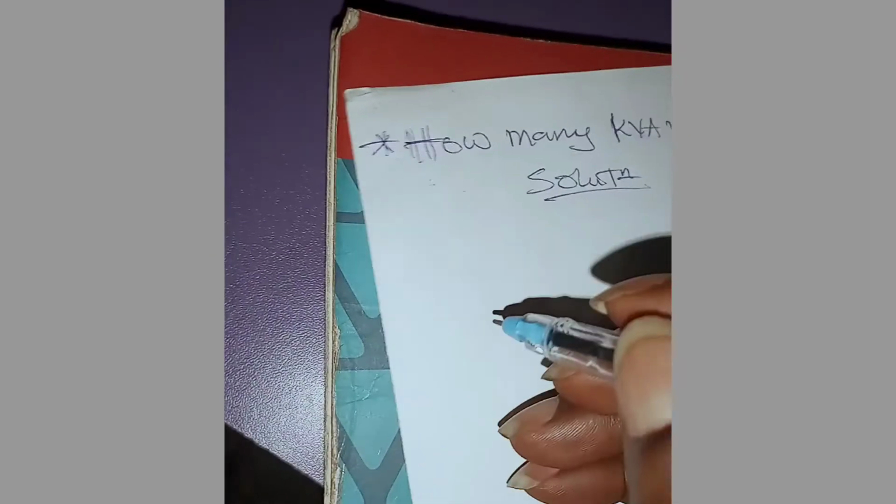Now, to solve this question, it is very easy. We are going to make use of the power triangle formula. If you remember, let's have the triangle. Let's make a sketch of the power triangle formula.